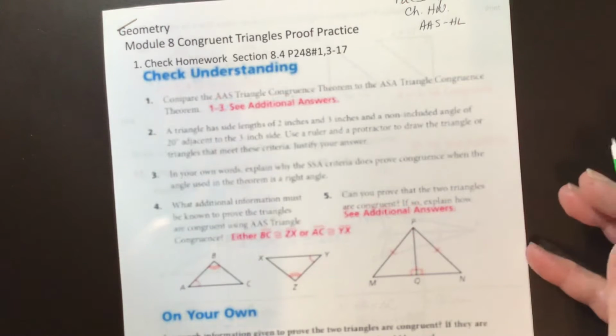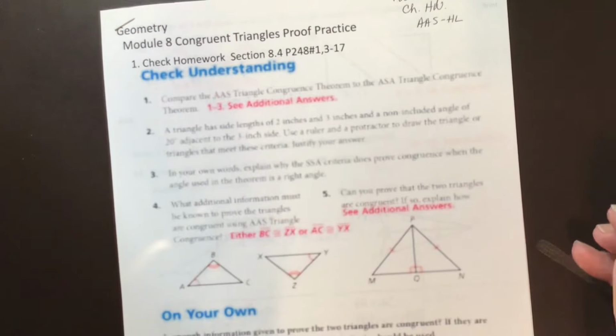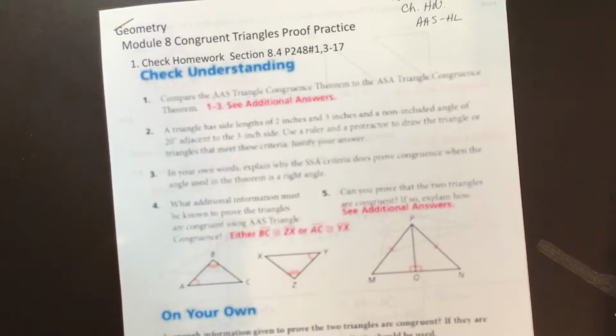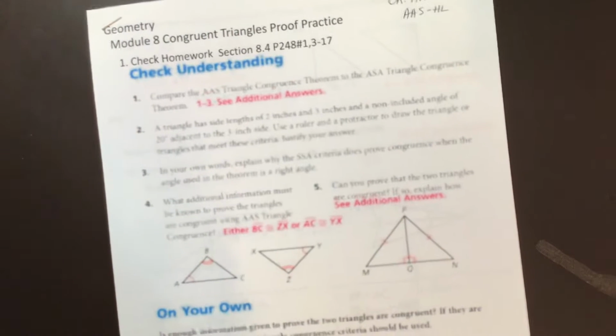I want to do 2 short videos for you today, and I will have you do a couple proofs for homework tonight. So the first thing I want to do, the first video will be going over the homework from angle, angle, side, and hypotenuse, leg. So I'm just going to point out a couple things and a couple questions.